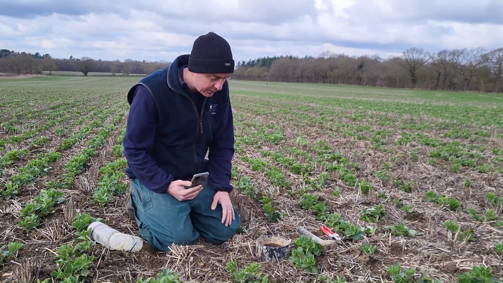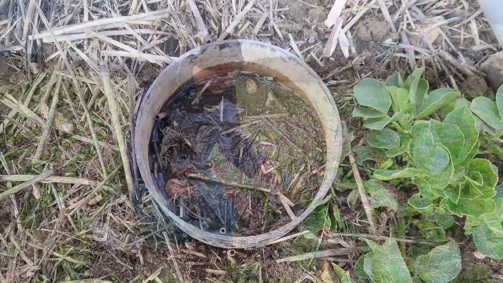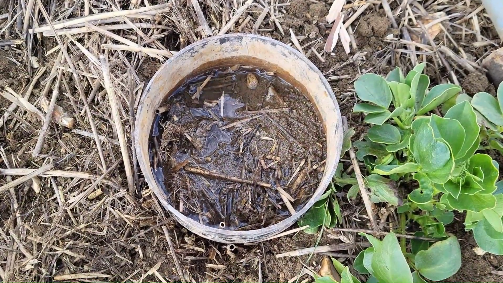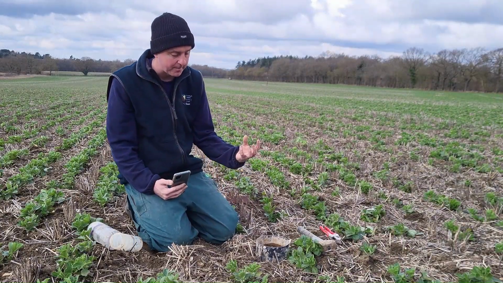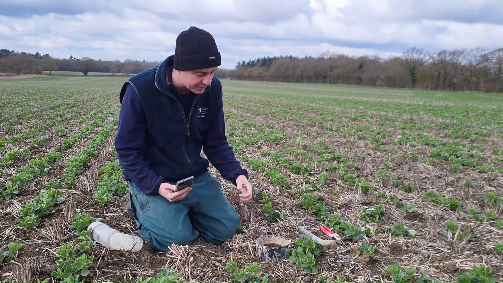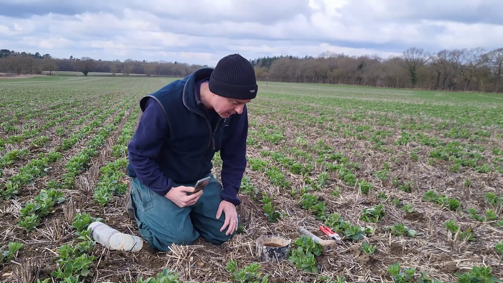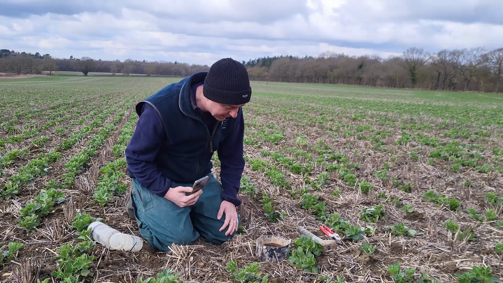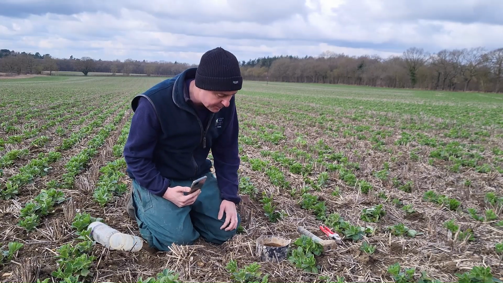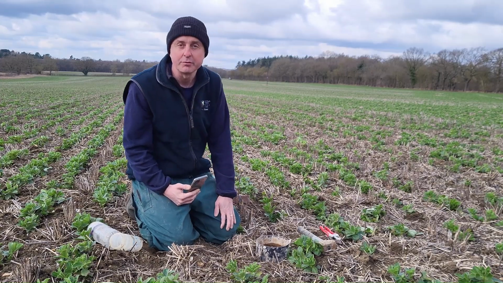This particular field, this is the direct drilled field that's had straw incorporated into it. It should have a good infiltration rate. We should have lots of micropores in that soil due to the high biological activity, and already I'm seeing that water disappear quite rapidly. Wait for it to completely disappear, and that's your infiltration rate.